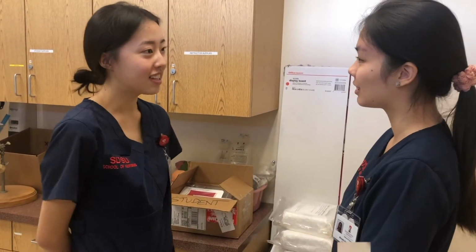Are you ready to pass your meds? Yes, I am. So I already checked the MAR and I also did an initial assessment of the patient, and I'll be administering insulin and acetaminophen this morning.